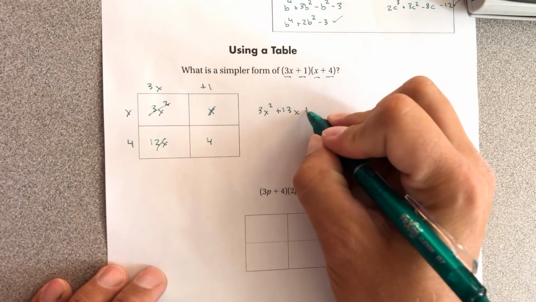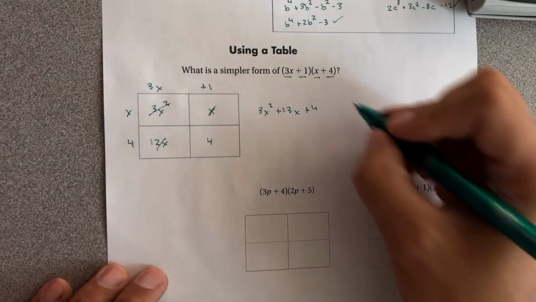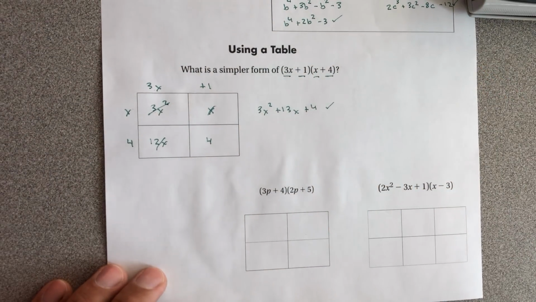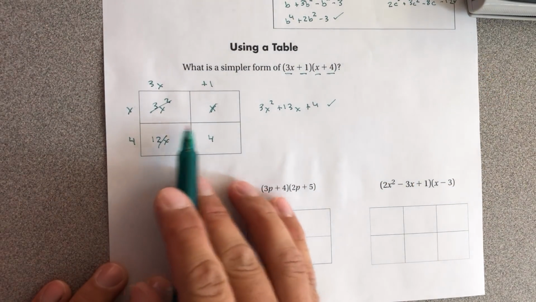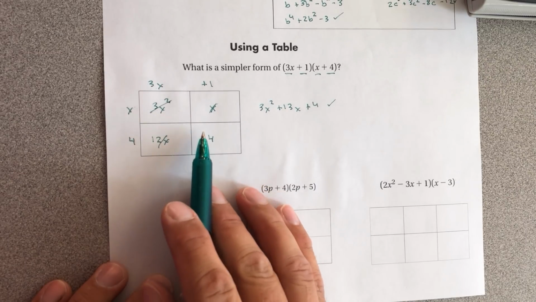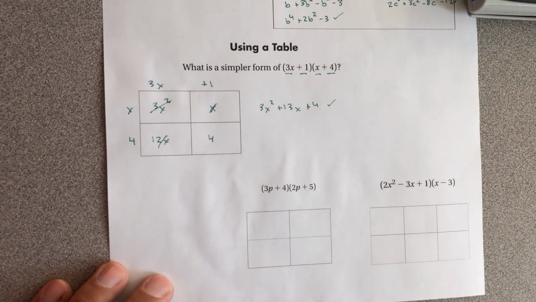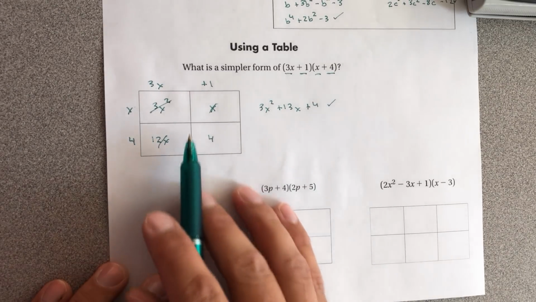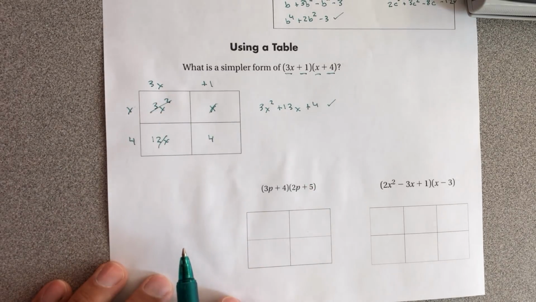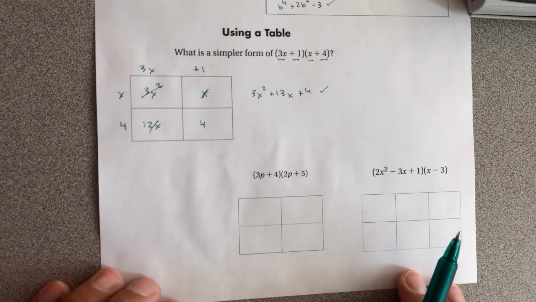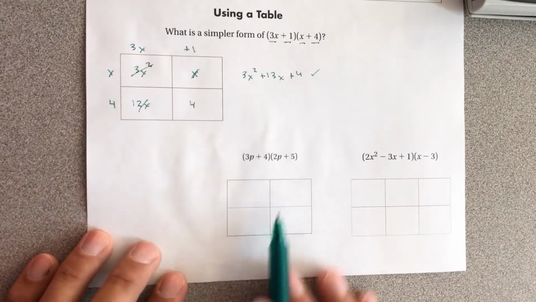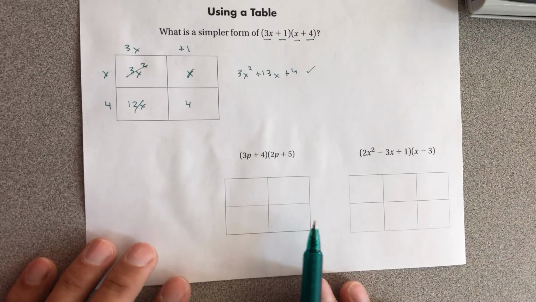And then I'm left with plus 4. And that's as simplified as it gets, so I'm done. Okay? So it kind of organizes your terms and separates them, and it might make it easier for you to find like terms. It's just up to you. If you want to make the table and do it this way, that's just a preference for you. I'm going to do 2 more examples, and then I'm going to have you try a couple on your own.